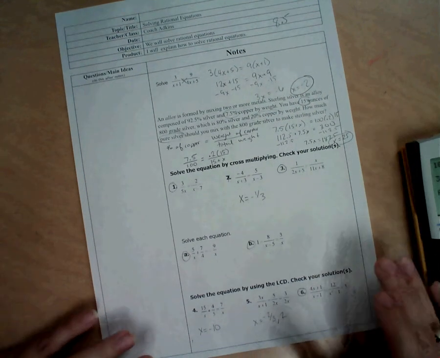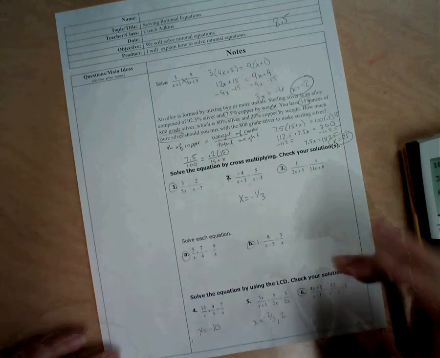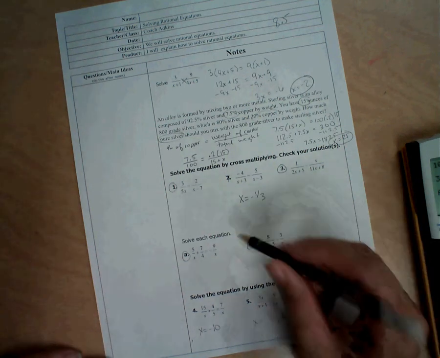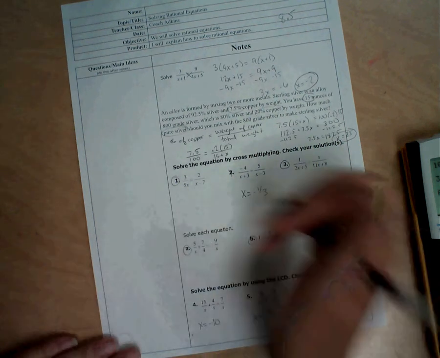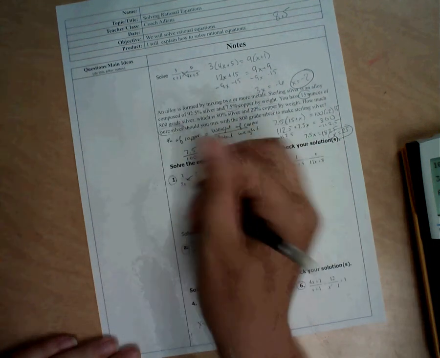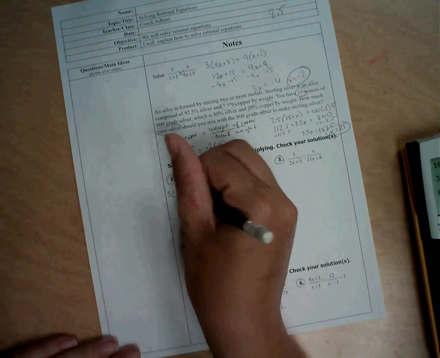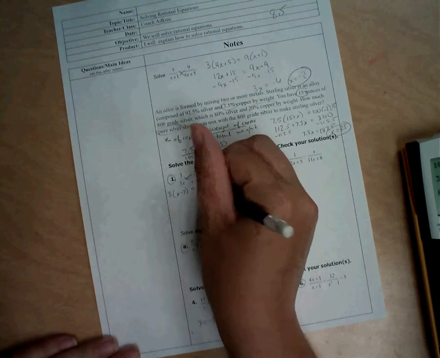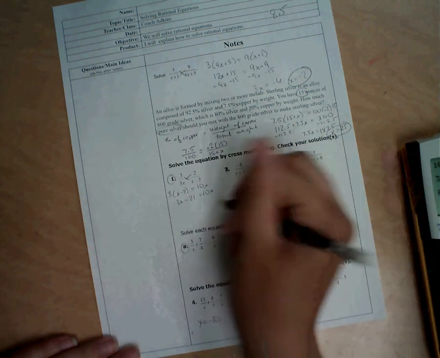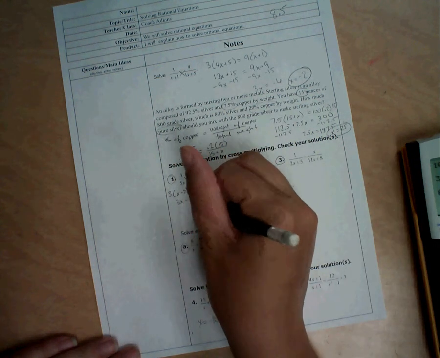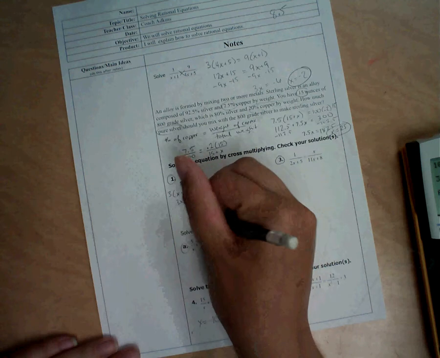Alright, I'm not going to do all of the problems on here. I have put the answers in case you want to work them and check them. So number 1, same idea. Cross multiply, so I have 3 times x minus 7 is equal to 10x. 3x minus 21 is equal to 10x. Subtract 3x, I get negative 21 is equal to 7x. Divide by 7, x is negative 3.